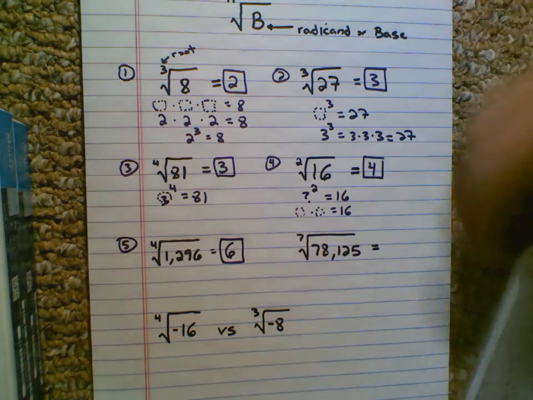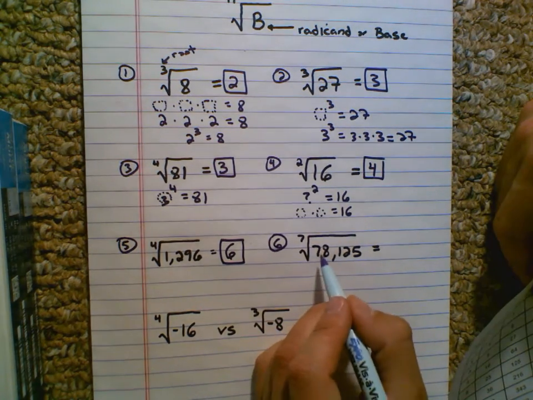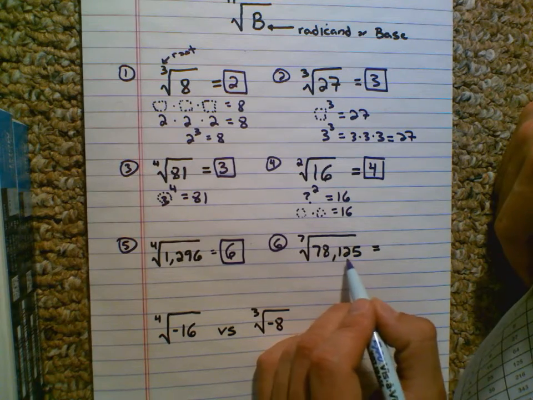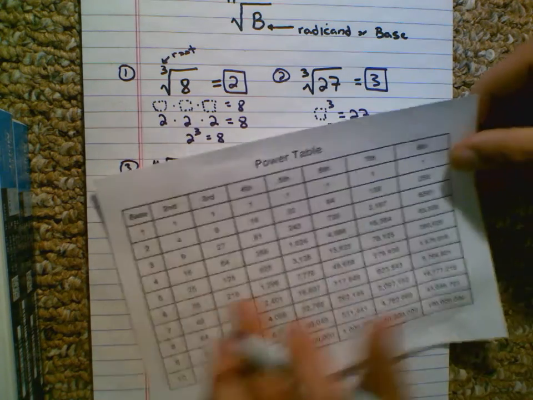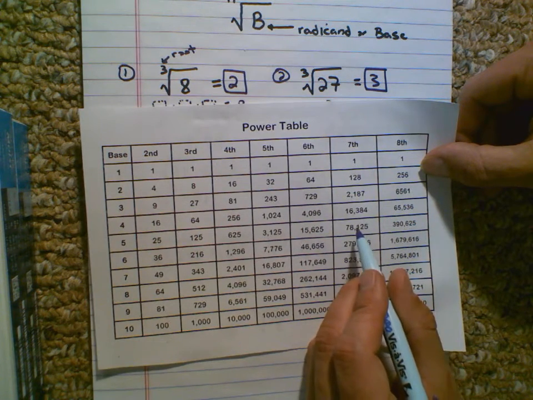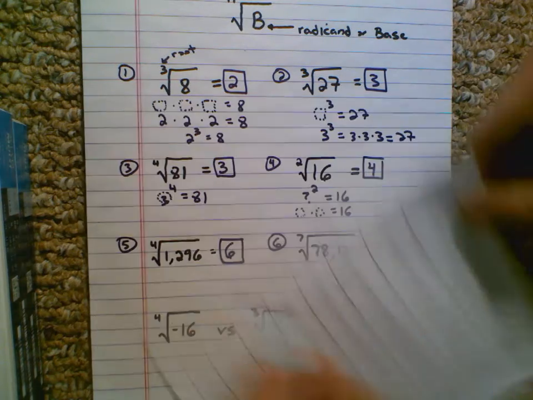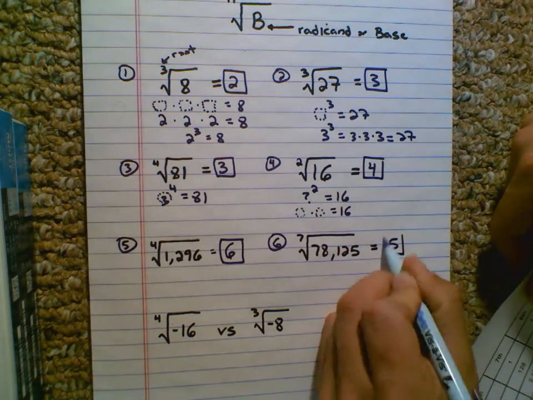All right, let's go ahead and try number 6 here. I've got the seventh root of 78,125. So once again, I'm going to the seventh root of 78,125, and I'm going to look to see that number is 5. So this answer would be 5.